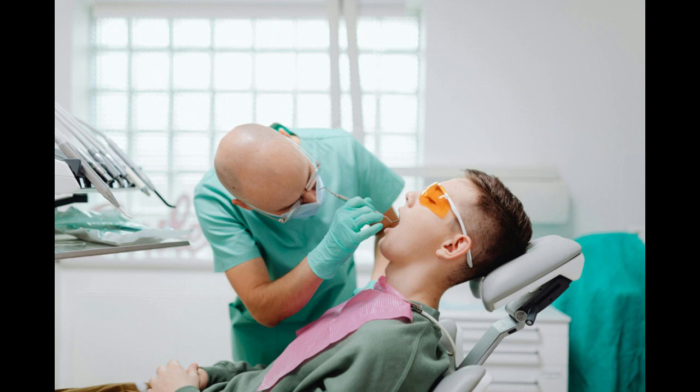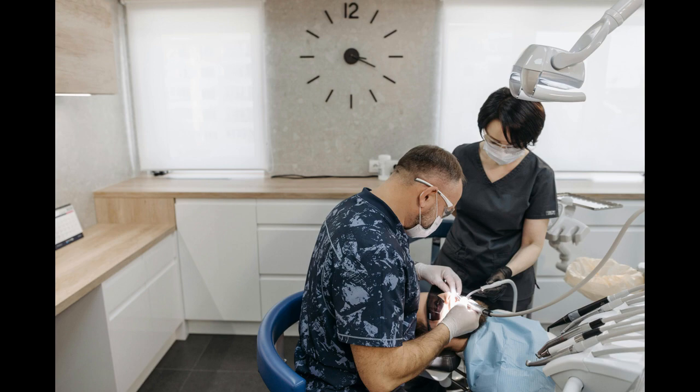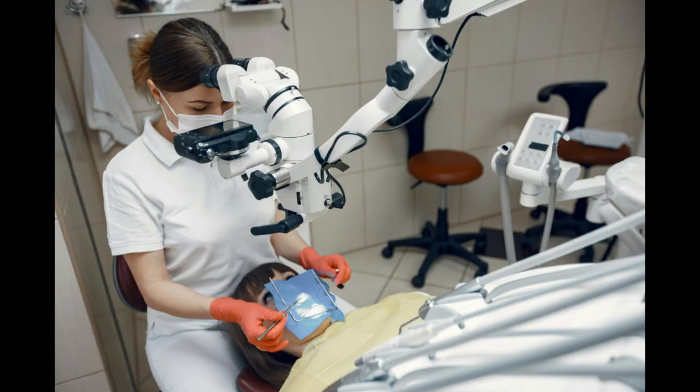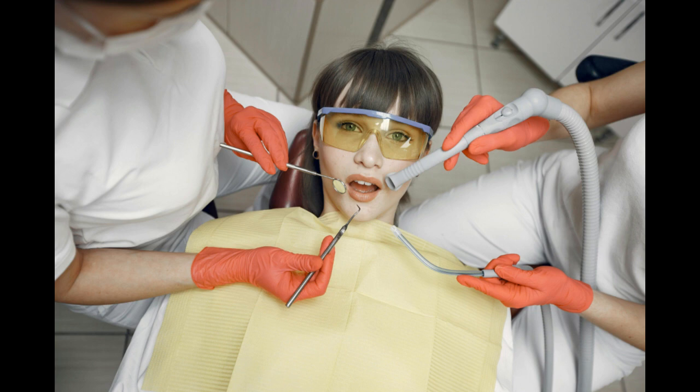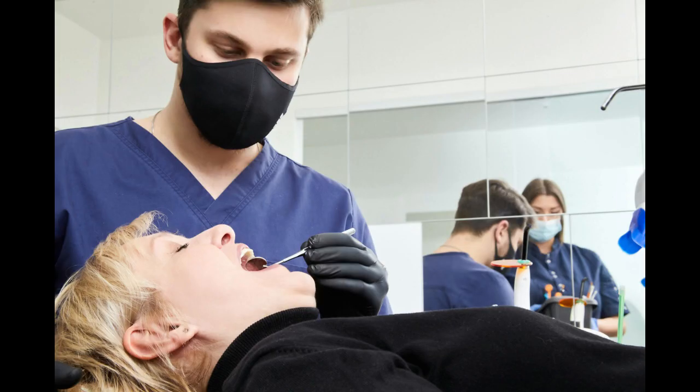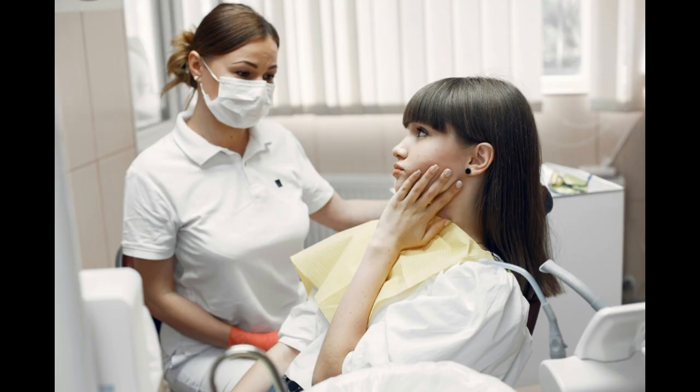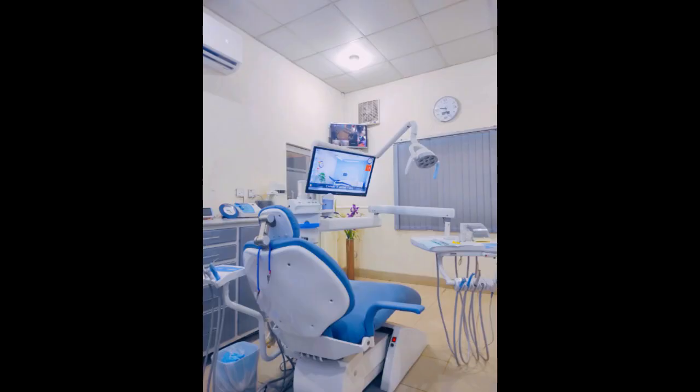Setting up an LLC, limited liability company, for a dental practice involves several steps. Here's a general guide. 1. Research and planning. Understand the legal and regulatory requirements for dental practices in your state or country. Each jurisdiction may have specific rules regarding licensing, certifications, and ownership structures. Decide on a business name for your LLC. Ensure it's unique and complies with state regulations.